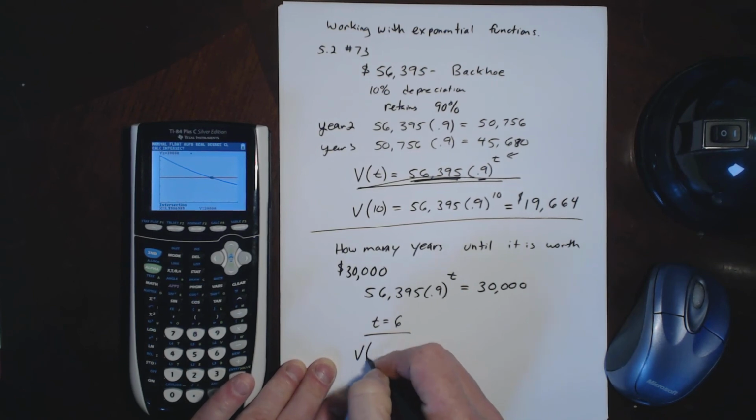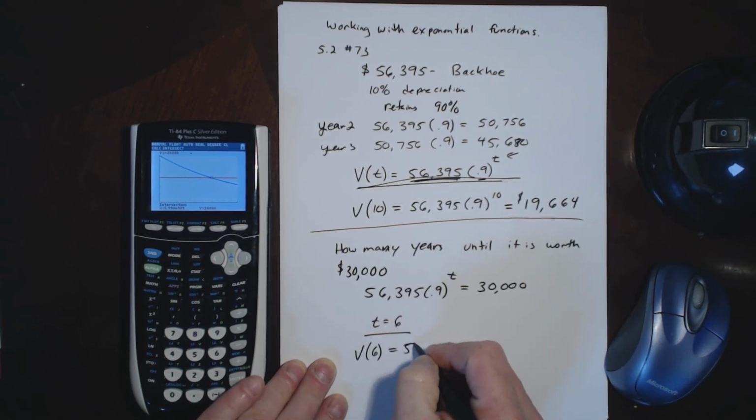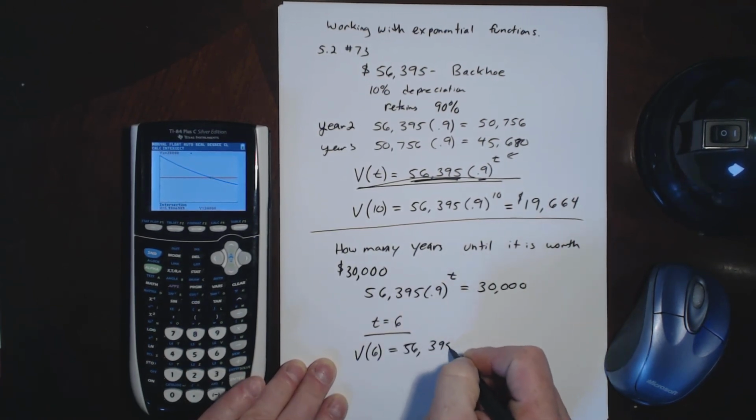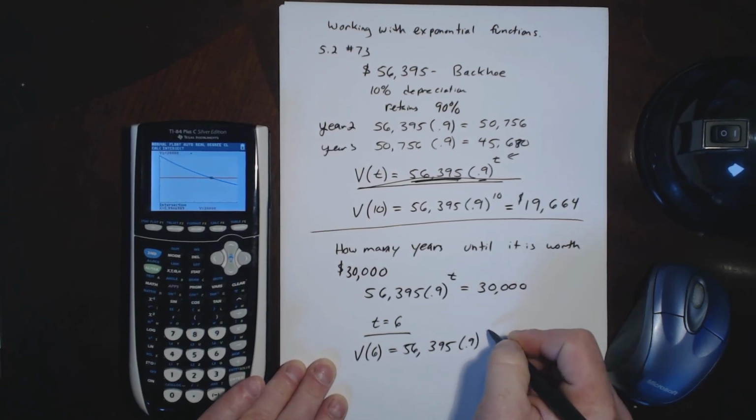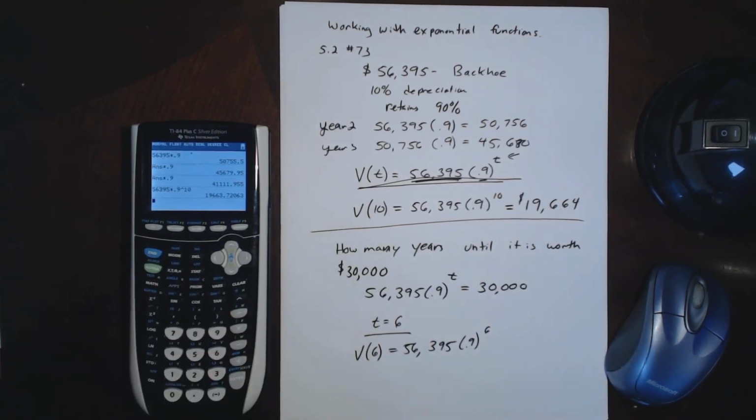So I can check that. Say V of 6 is equal to 56,395 times 0.9 to the 6. Let's go ahead and check our answer. 56,395 times 0.9 to the 6. And that gives me, well, within $30 of 30,000.